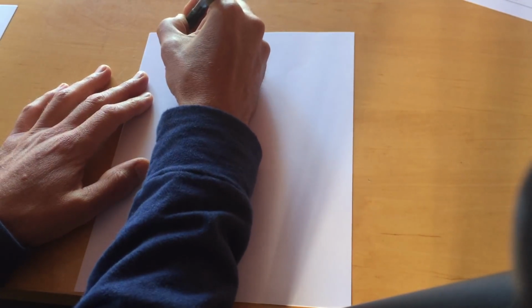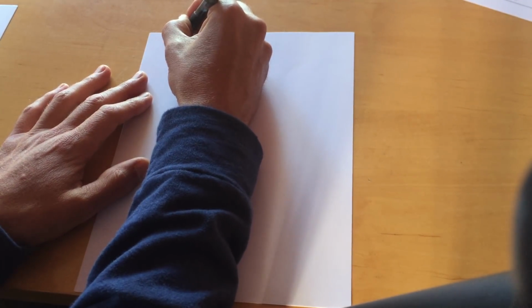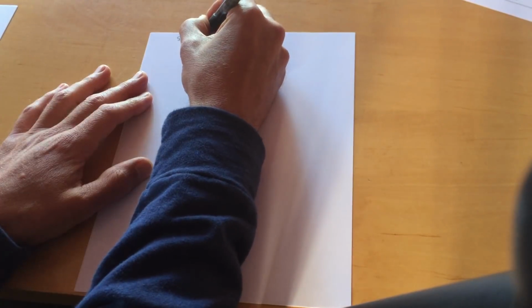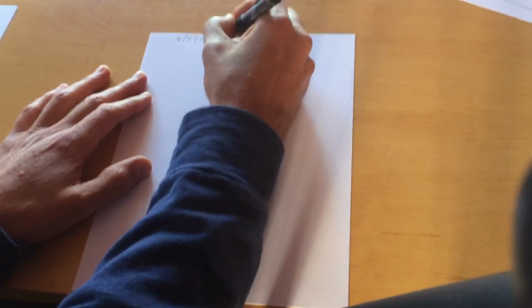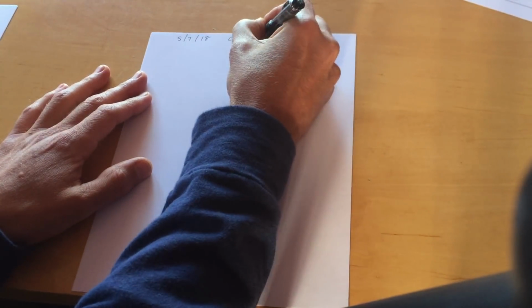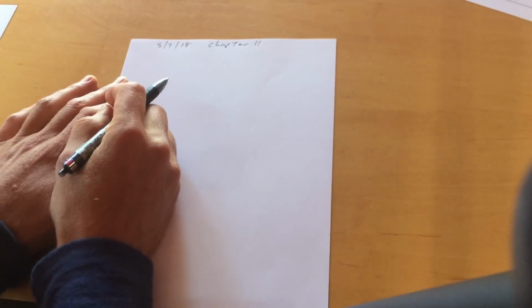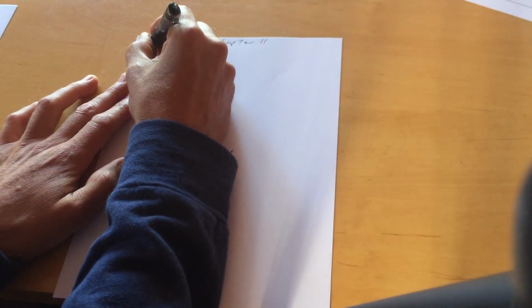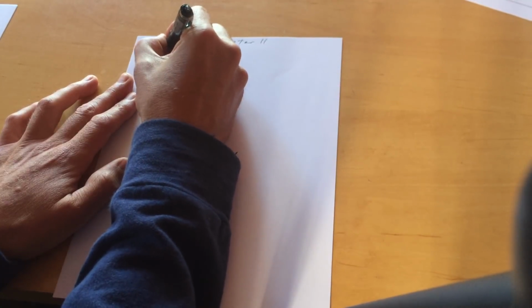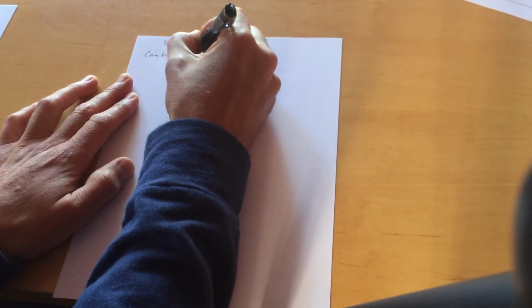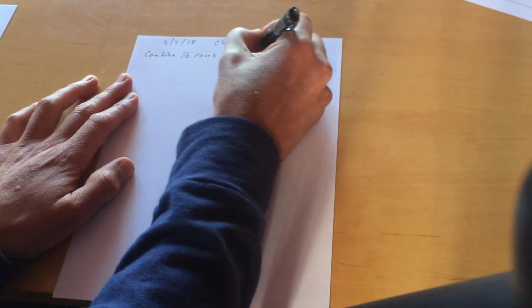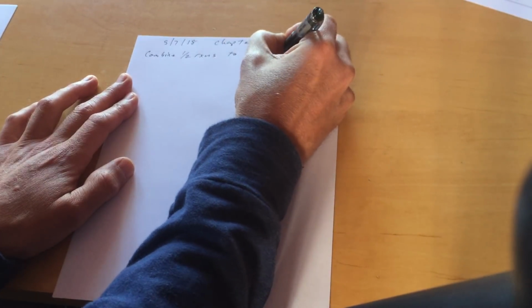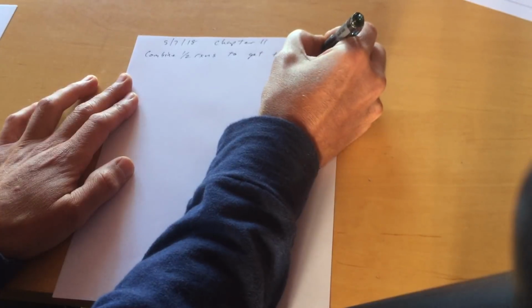All right, so today is the 7th of May, and we are on chapter 11. Hopefully you can see that okay. And our task is learning about electrochemistry. The first thing I'm going to talk about is combining half reactions to get the E of the cell.